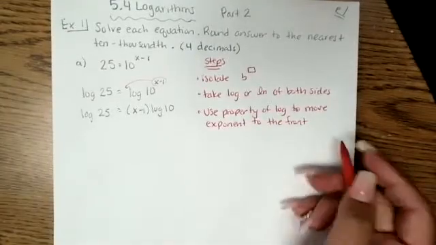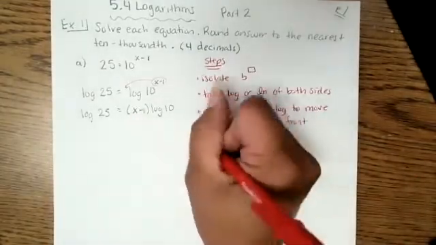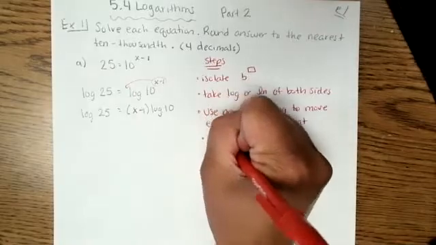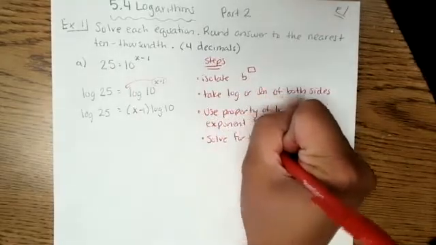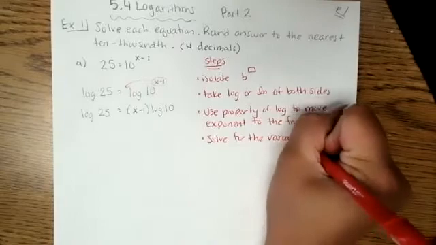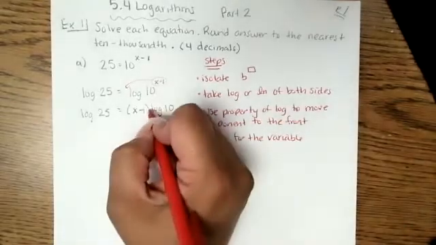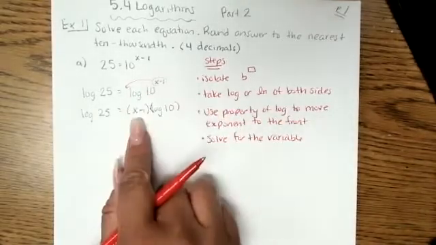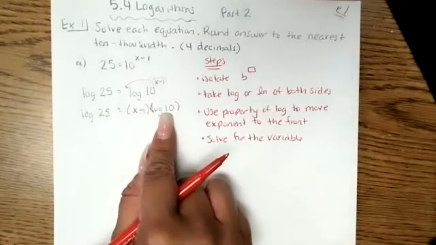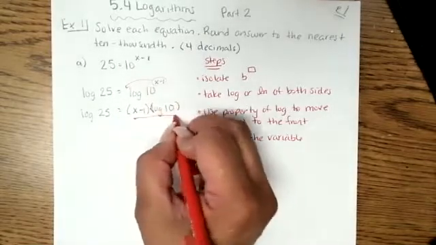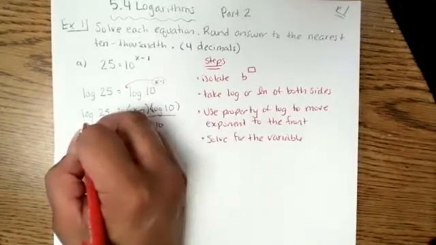Now we have to just solve for the variable. Now this says x minus 1 times the logarithm of 10. I'm going to go ahead and divide both sides by log 10.